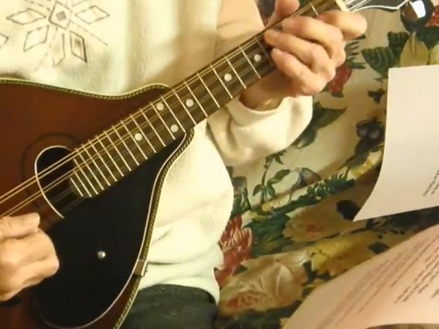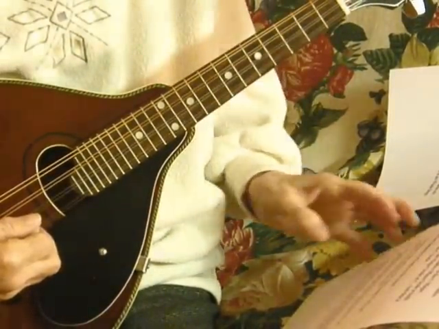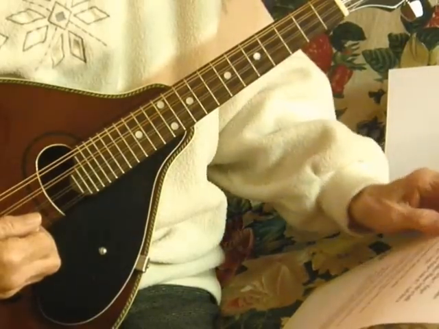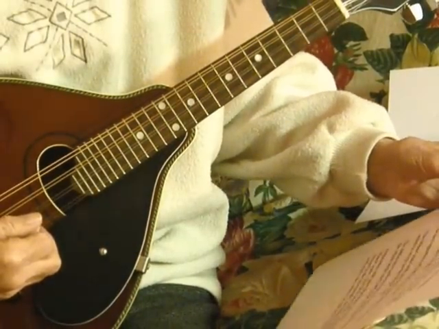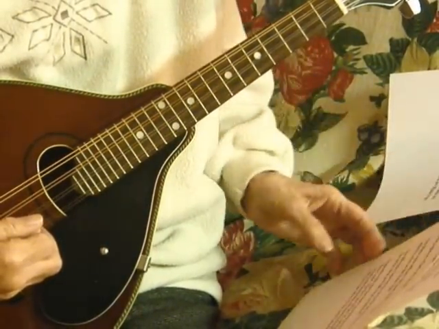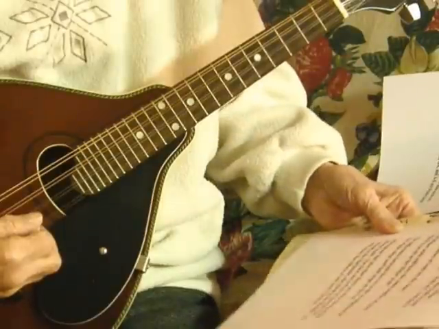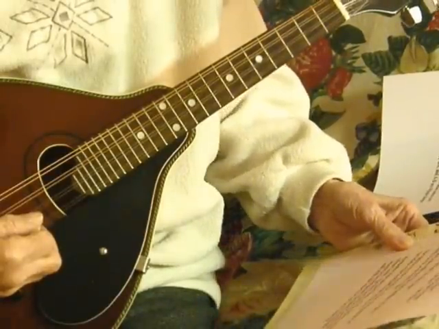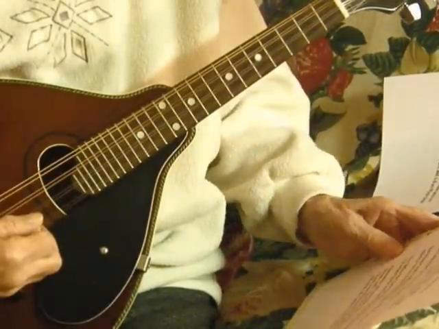Now for the A minor scale. Remember this: each major scale has a relative minor scale. In other words, a first cousin. A minor is related to the C major.